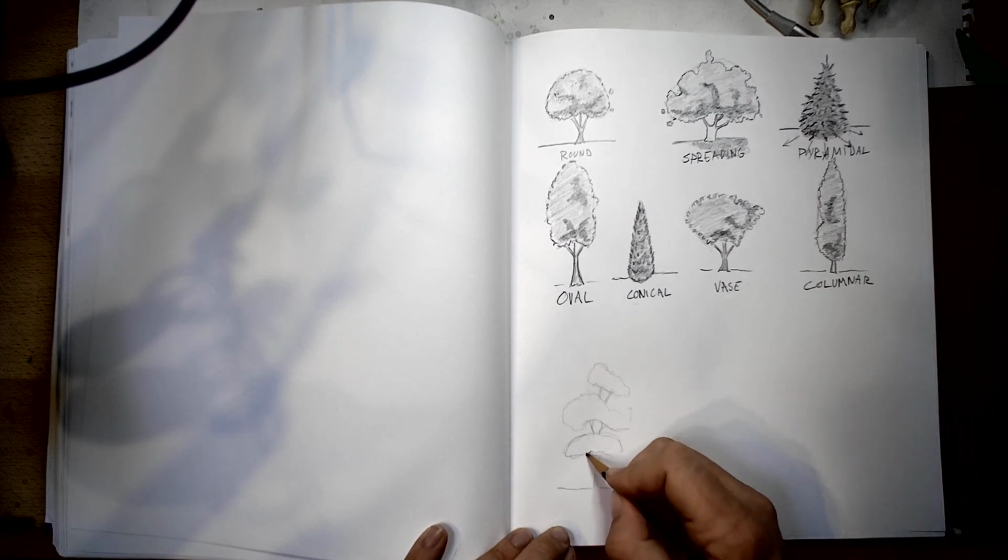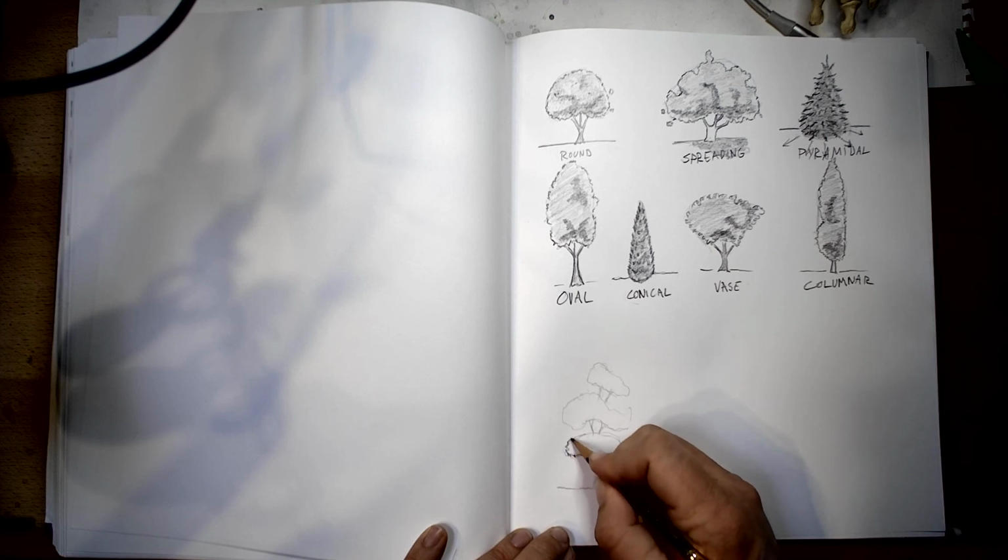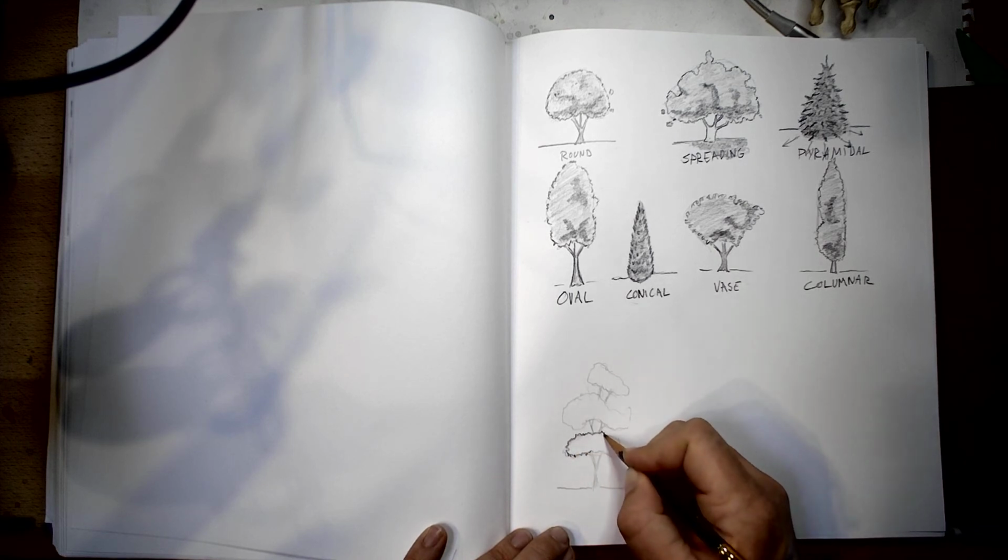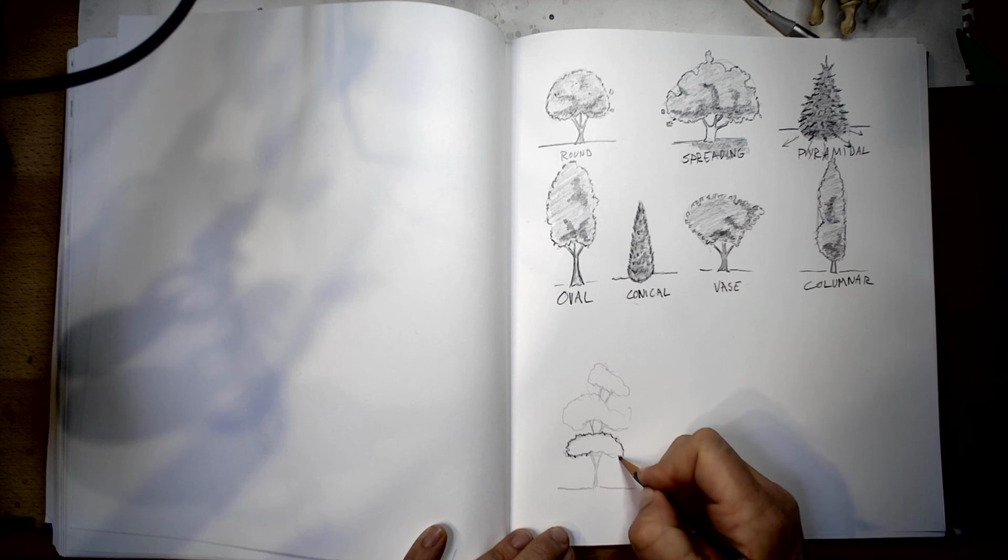Contour lines. Maybe some clumps coming off.